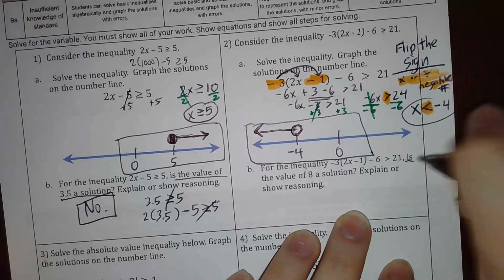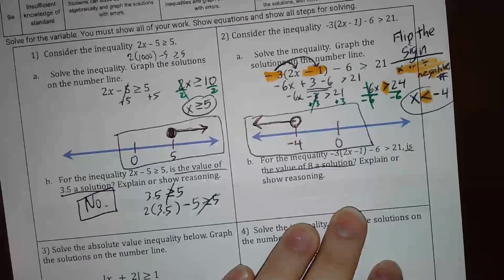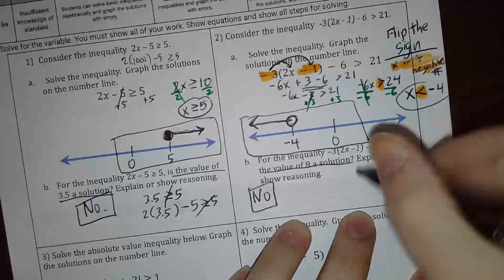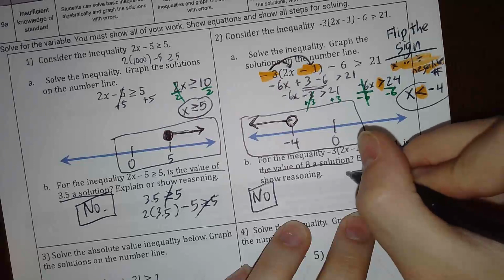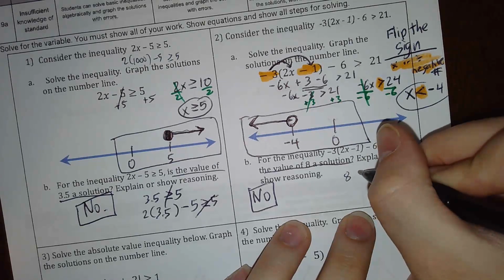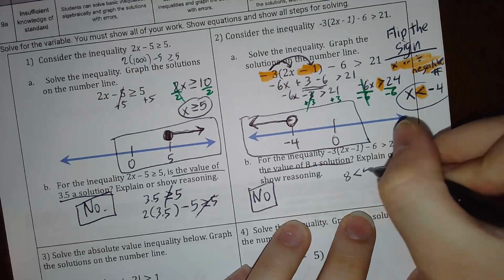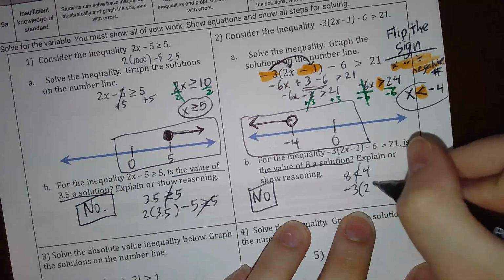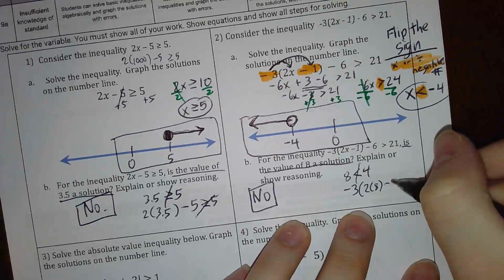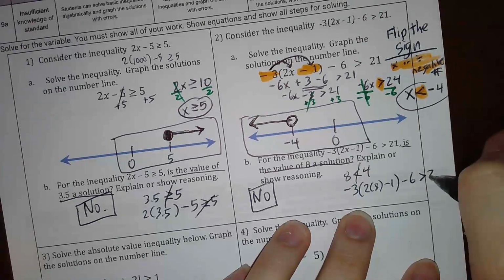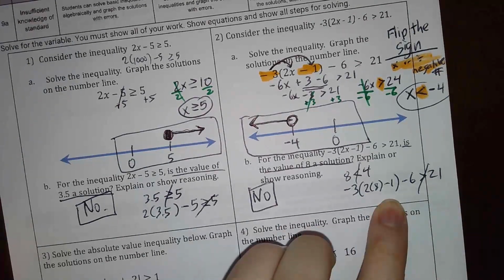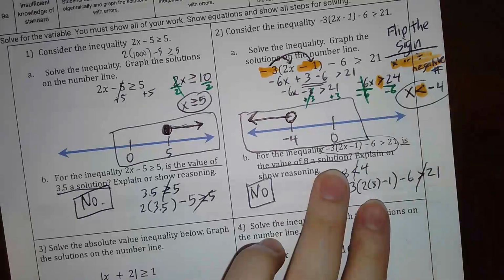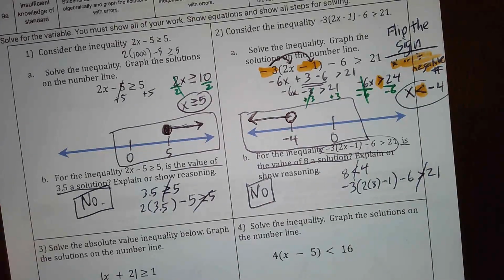Our next question says, is the value of 8 a solution? No, it is not. For one, 8 is not less than negative 4. Second, if you substitute the number 8 into your inequality, you will get a false statement as well.